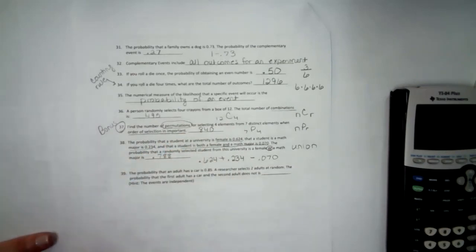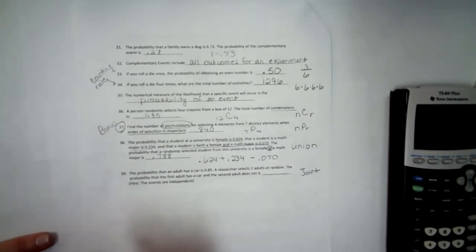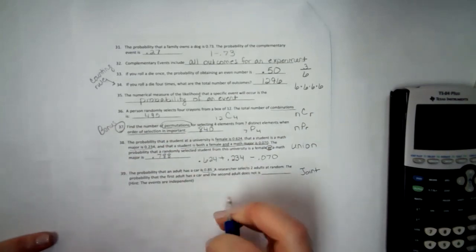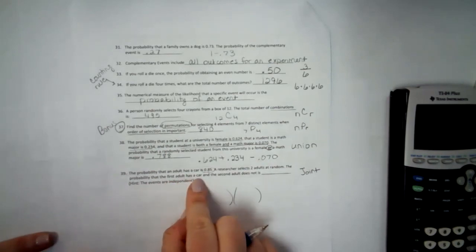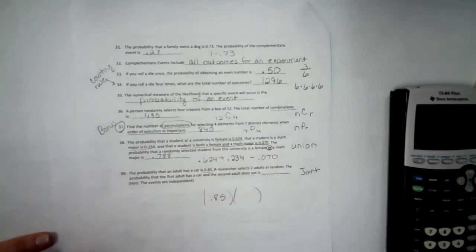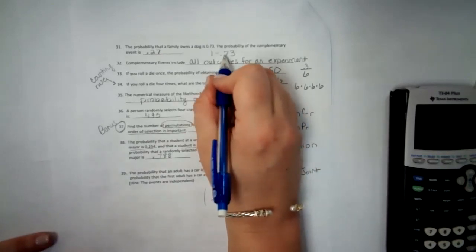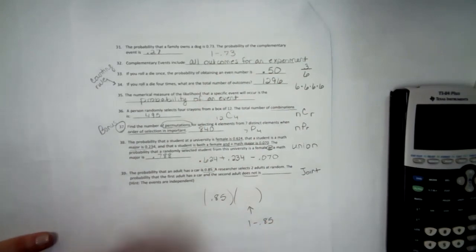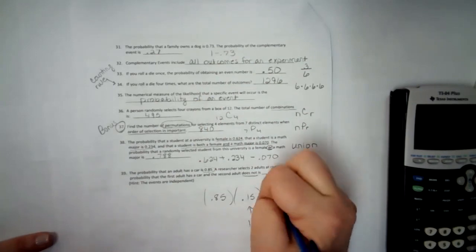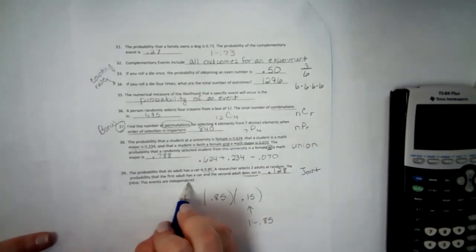There you go. All right, now we're going to do one that is joint, okay? Joint and probability. This tells you the probability that an adult has a car is 0.85. A researcher selects 2 adults at random. So we're going to have 2 numbers we're going to multiply together. It wants the probability that the first adult has a car. Well, that's 0.85. Then it wants the second adult does not. Okay, we don't have that probability, but it's just like this situation up here with the dog. You either have a car or you don't. So to find this probability, we're going to do 1 minus 0.85, and we're going to get 0.15, and we're going to multiply them together, and your answer is 0.128. Now, this just tells you that this is the formula, so don't worry about this guy here, okay?